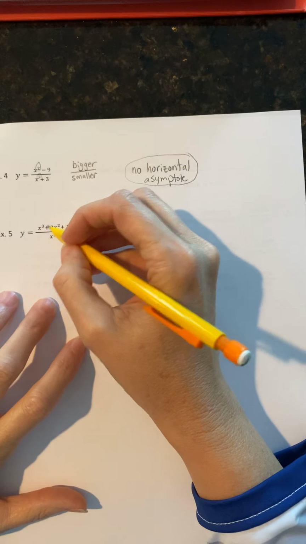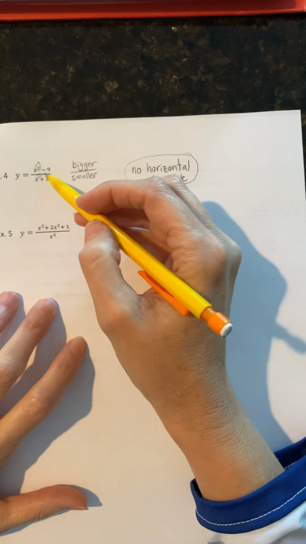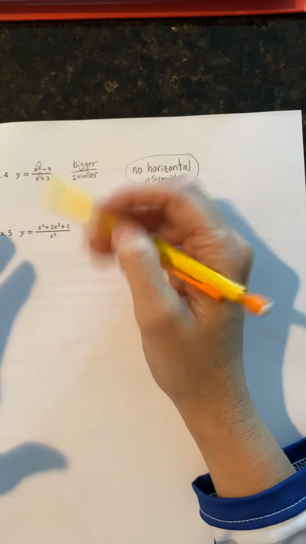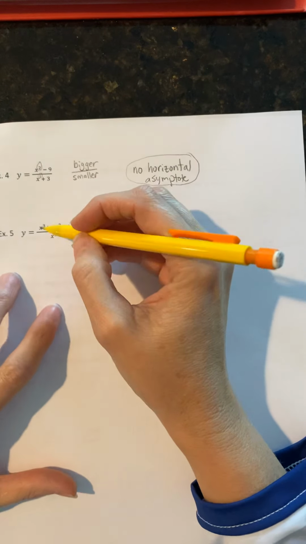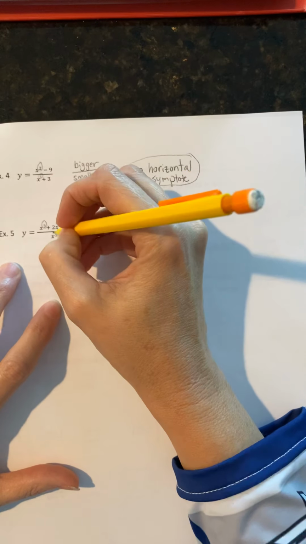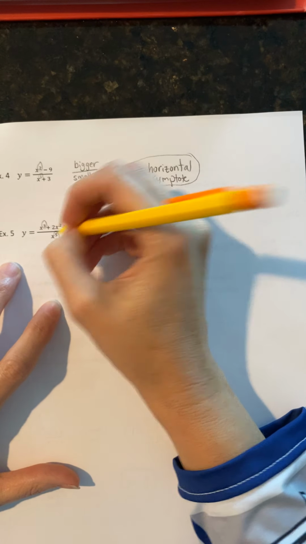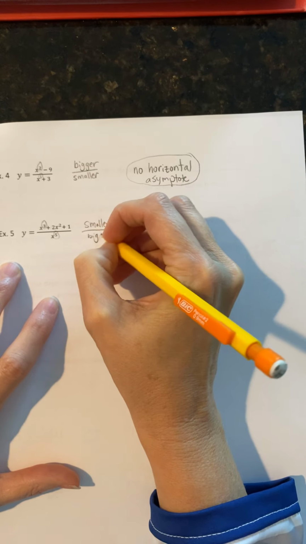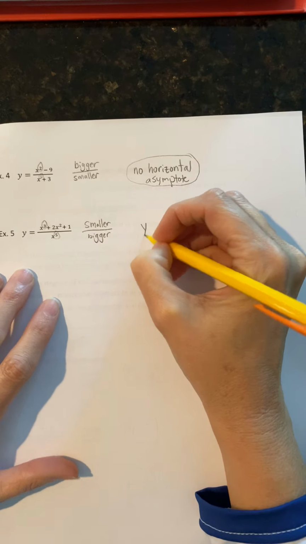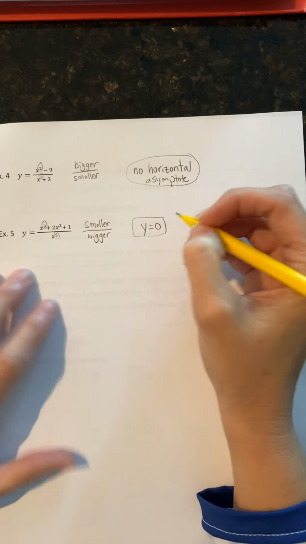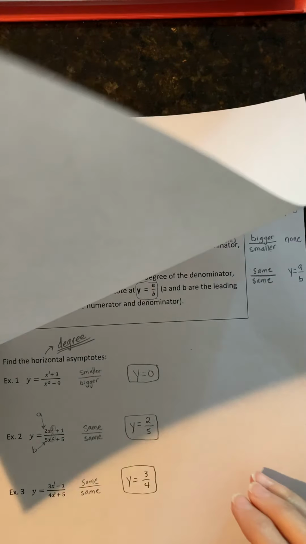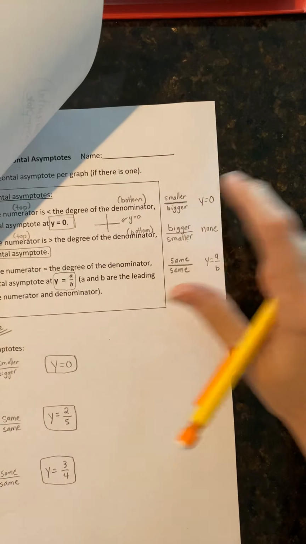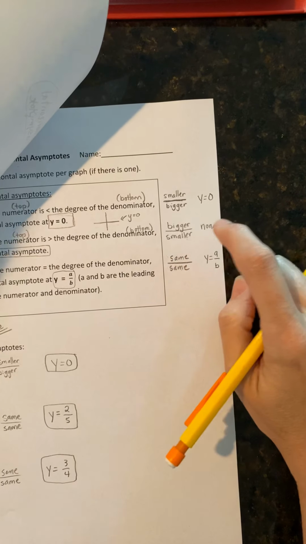And then this one, again, we don't want to spend time factoring this. Don't factor the x squared minus 9. You would need to for vertical asymptotes to see if it cancels. But for horizontal ones, you're just looking at degree. So this top has degree 3, this bottom has degree 5. So it's a smaller degree on the top and a bigger degree on the bottom. And that means there is a horizontal asymptote at y equals 0. Always double check this to make sure you don't have those backwards. So smaller over bigger, y equals 0, bigger over smaller is none.